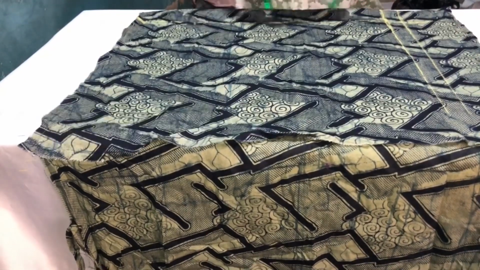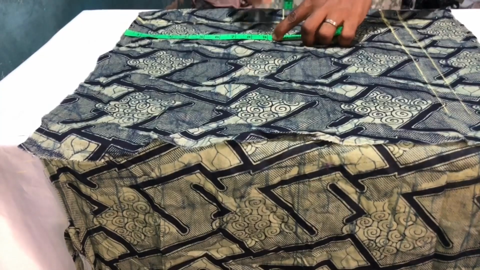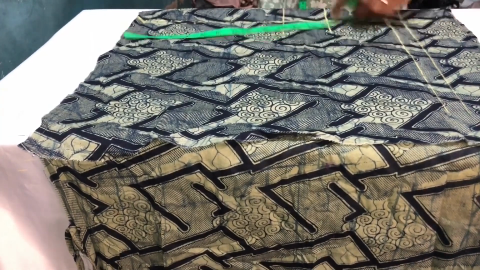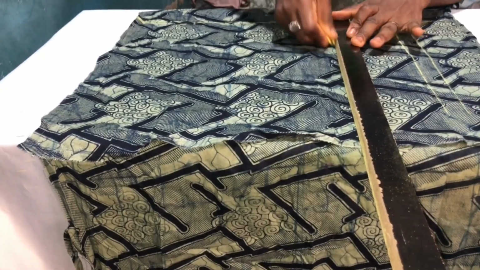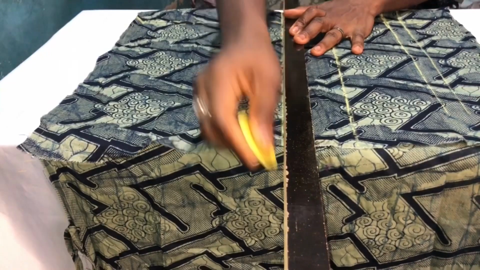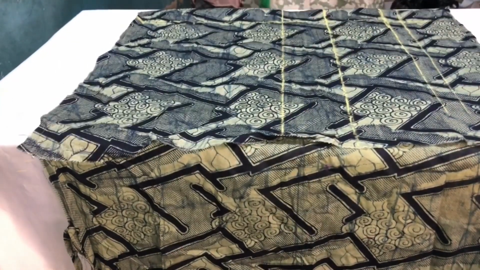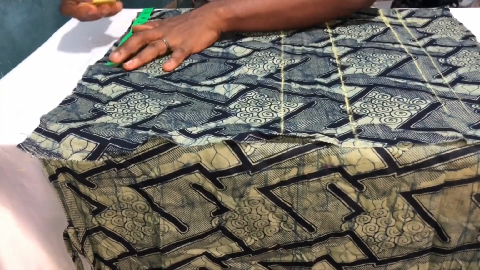I'll measure my nipple point and the under bust. The nipple point is 10 and the under bust is 13. Chop that one out as well. Then I'll measure the shoulder circumference, which is 15 divided by 2, that's 7.5.